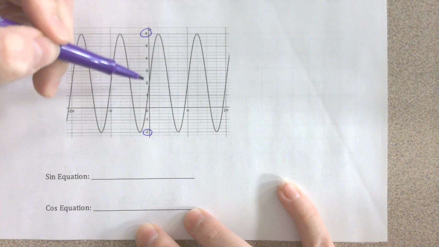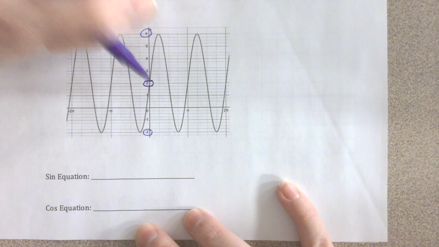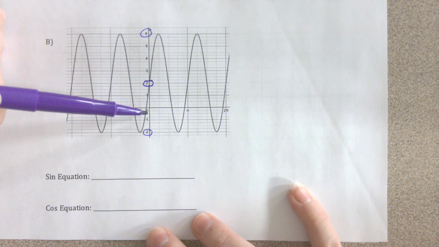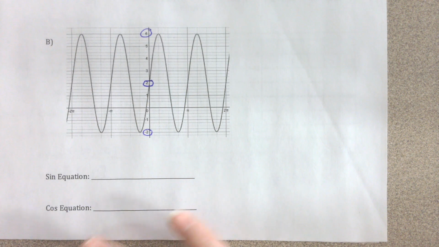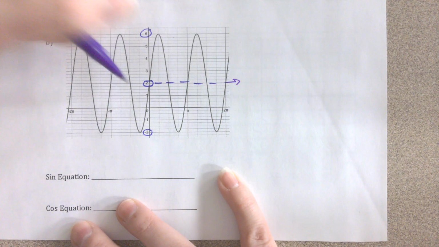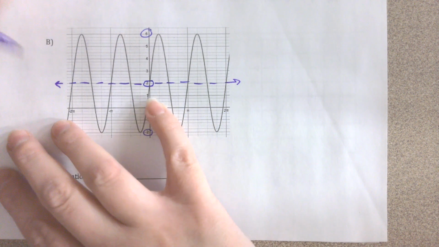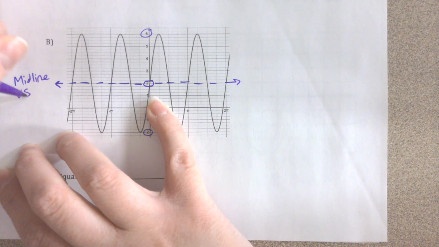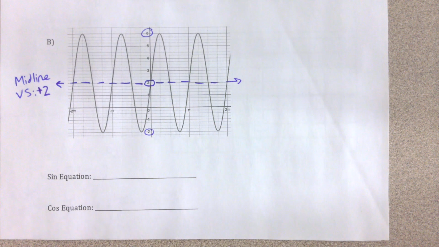Also, the graph gives it away where it crosses the y-axis. 2 is more than likely going to be your midline. Count, just to be sure. 1, 2, 3, 4. 1, 2, 3, 4. Yes. So this is the middle of the graph, the midline. So midline, this is also our vertical shift of 2. So it goes up 2.